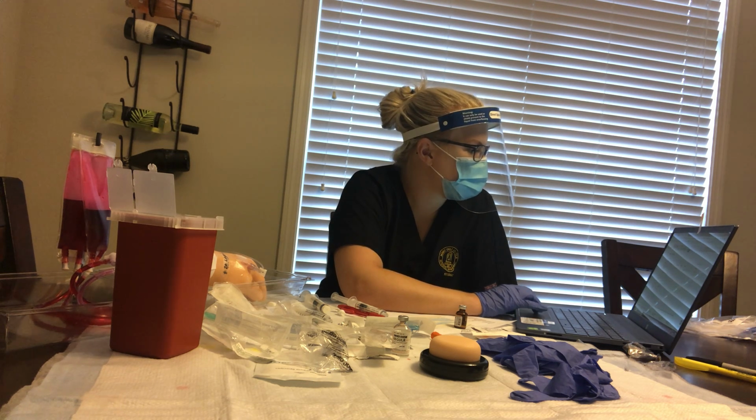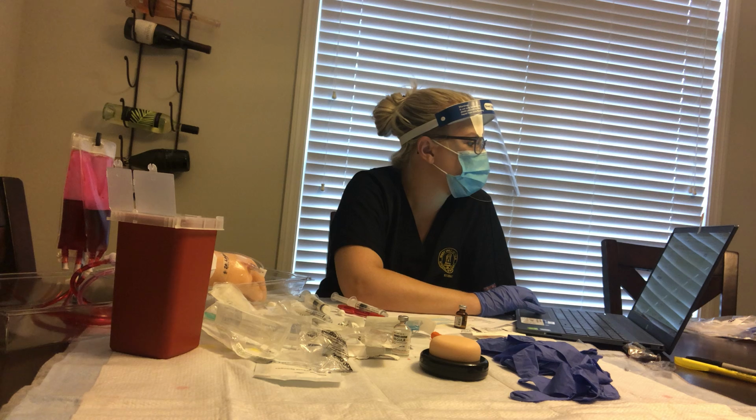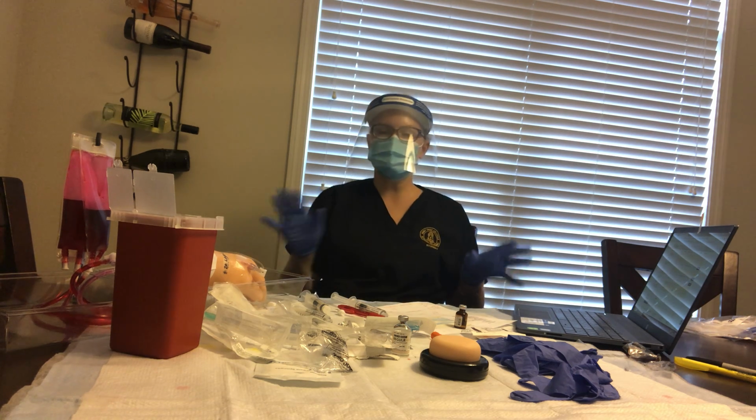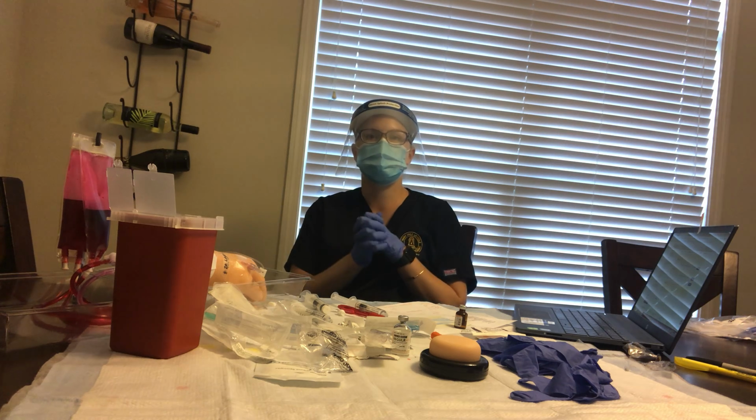So I'd hit administer: right patient, right drug, right dose, right route, right time, rechecks, hospital number, and administered. So after all of this, I would make sure that the patient is doing well.